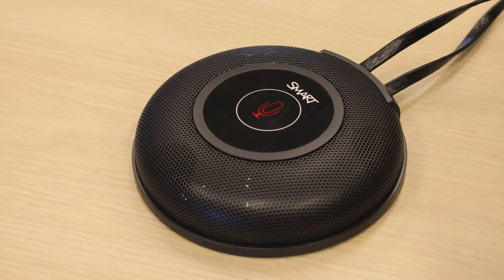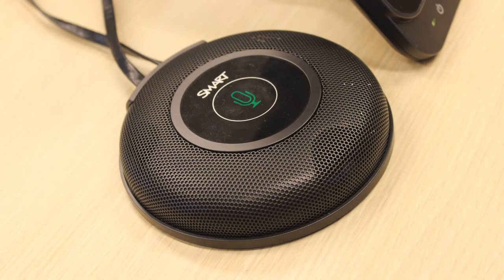Okay, if the light on the top is red, that means it's receiving power, but it's muted. So you have to make sure that you have turned off the mute button on the console, or unmute it, and also on the microphone pucks. If the microphone light is green, that means it's on and not muted, and if your participants are unable to hear you from the room, that means that you have to perform a room test.